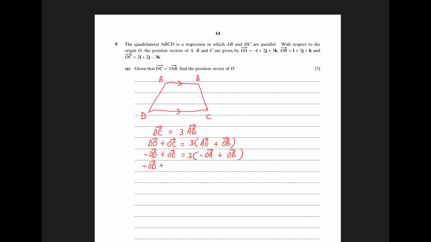OC, I will change to a column vector. The convenient part of a column vector is no need to write this i, this j, and this k, so it is faster. OC is 2, 2, minus 3. But this is not compulsory, it's optional.